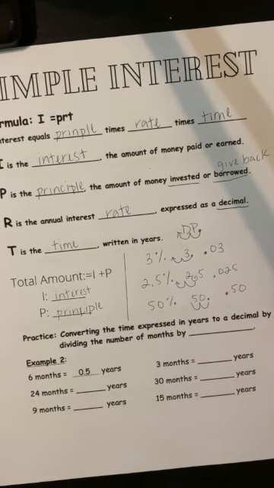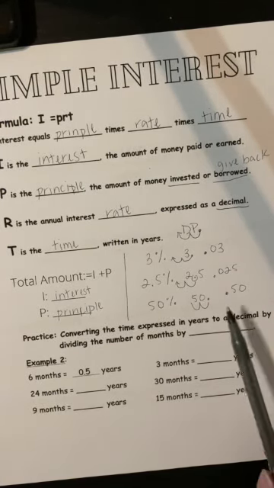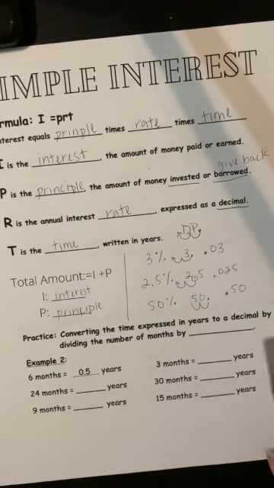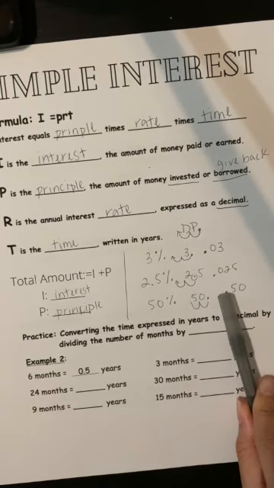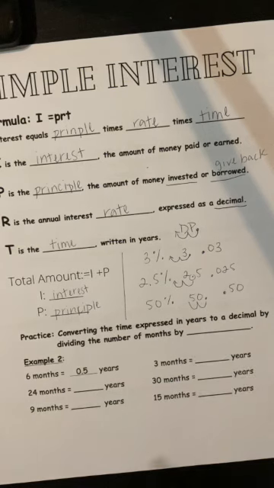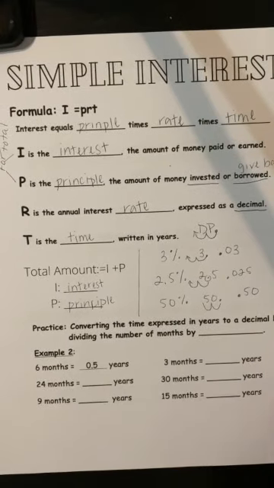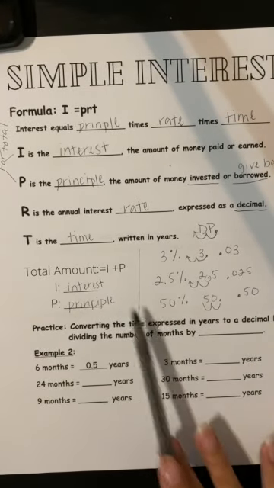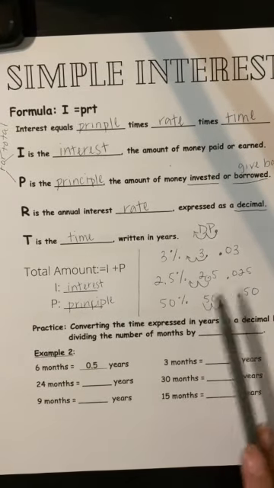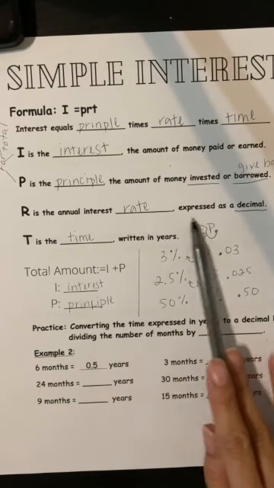Those are the same. Just make sure you don't forget that decimal because that is not 50, that's 0.50. 50 cents and $50 are very different. We want 50 cents in this case, or half. All right, and that really is what you need for this rate.